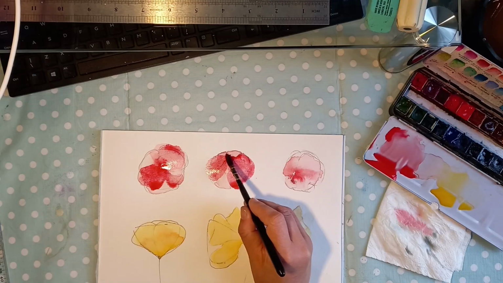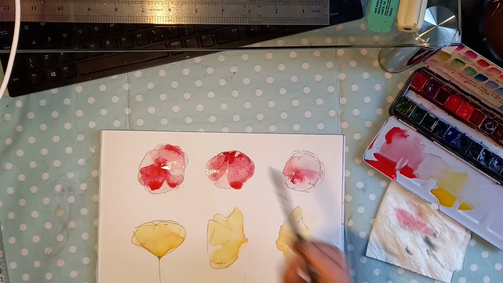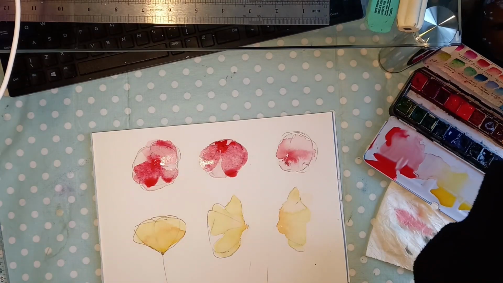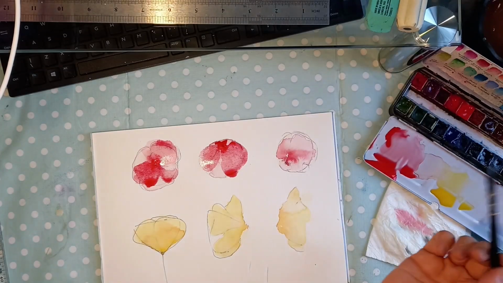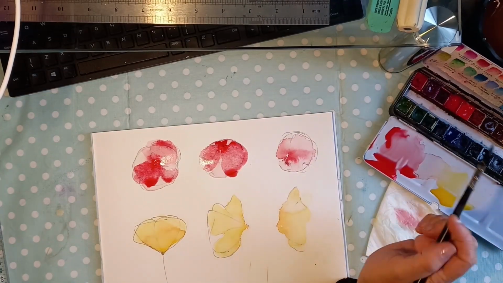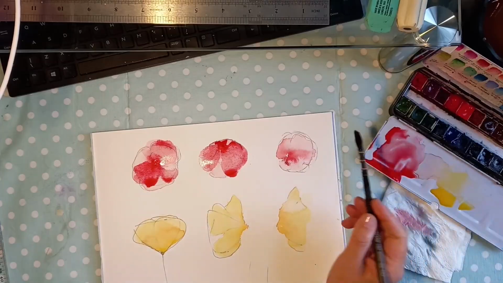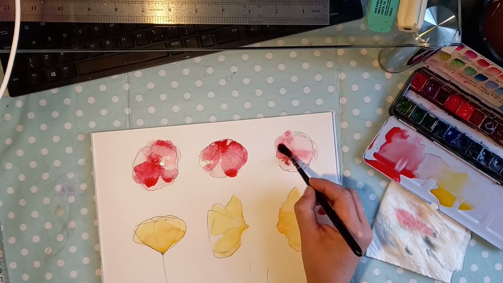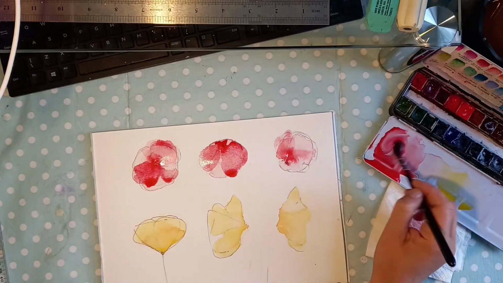And the joy really is just dropping it in and waiting. The gifts come afterwards. You don't get the immediate effect, which is something that I've learnt to love over the years with painting with watercolour.